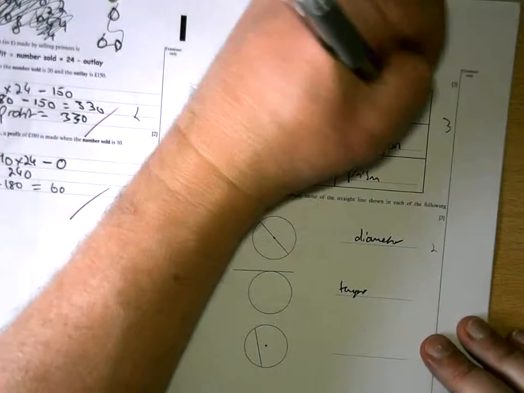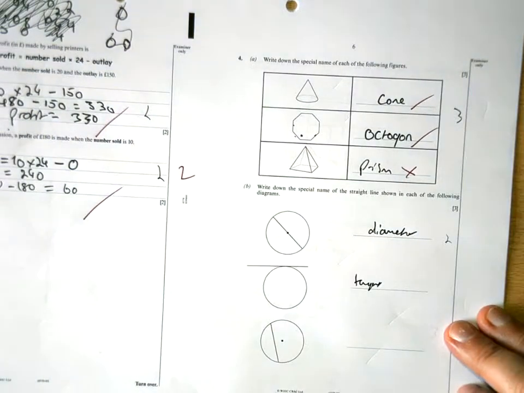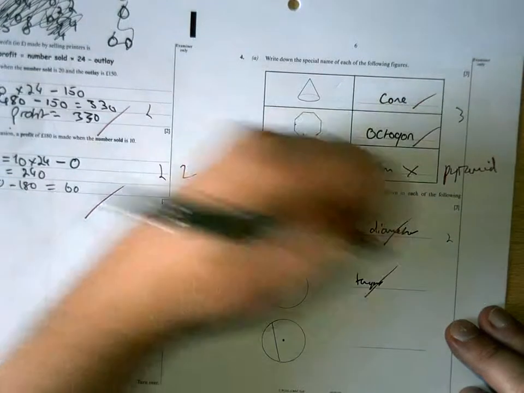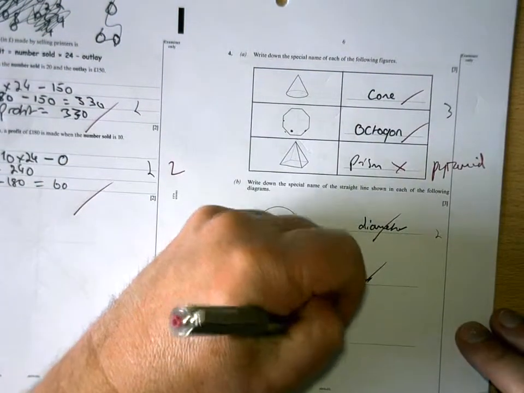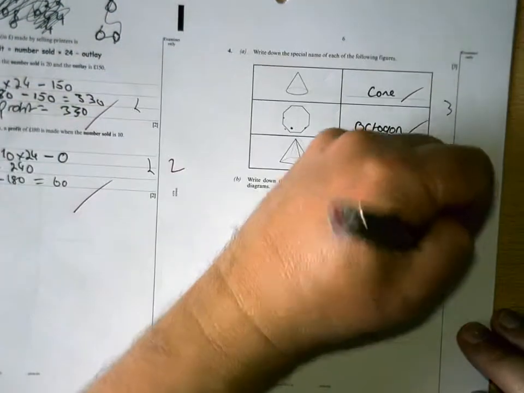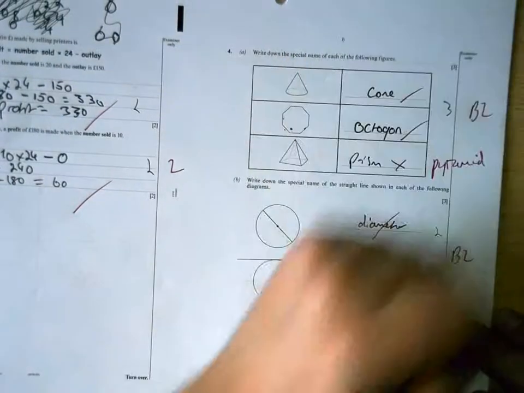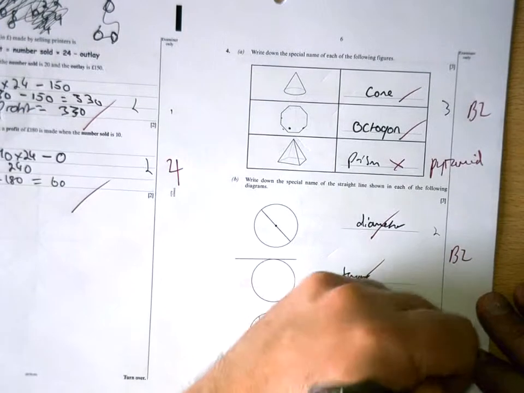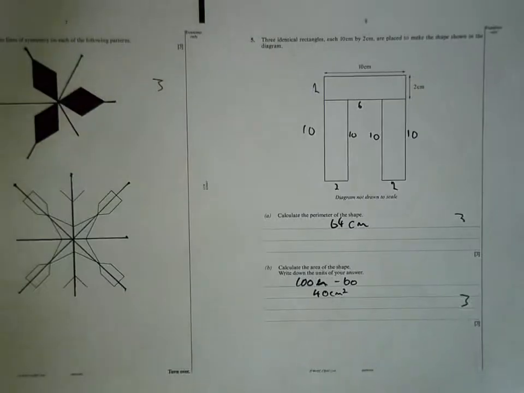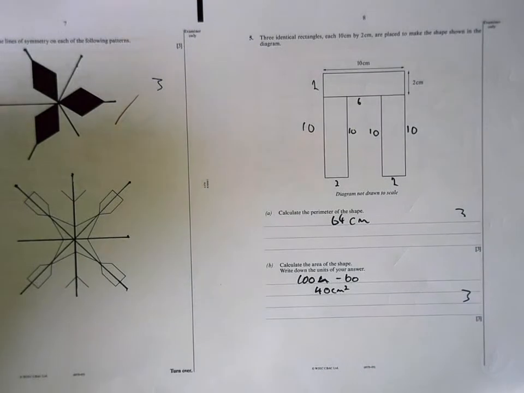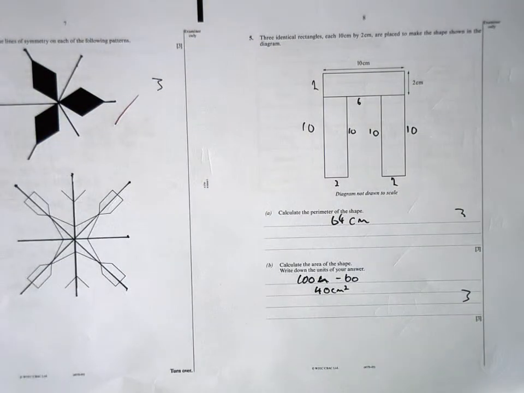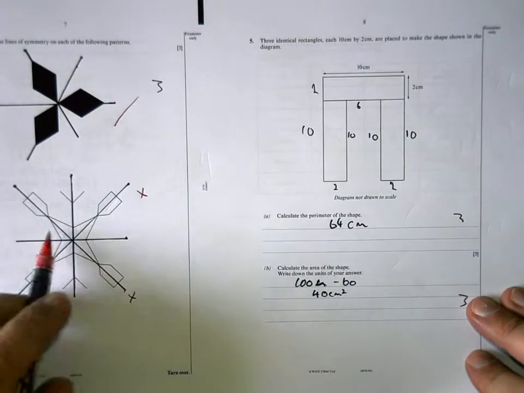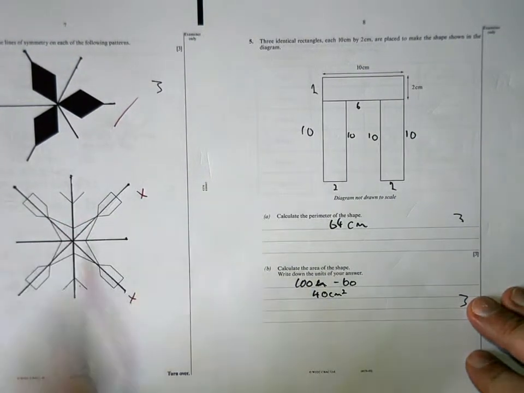That's good. Cone, octagon, it's not a prism, it's a pyramid. Diameter and tangent are right, and that one is known as a chord. So we've got 4, 8 for that page. That's correct. This one's wrong because the diagonals aren't lines of symmetry, because of those little 2 arrow lines there.